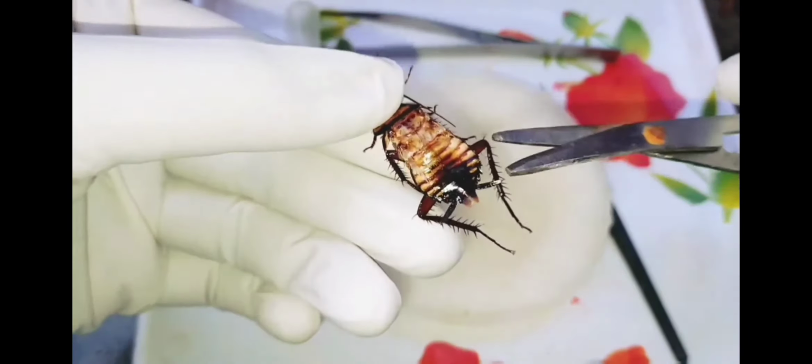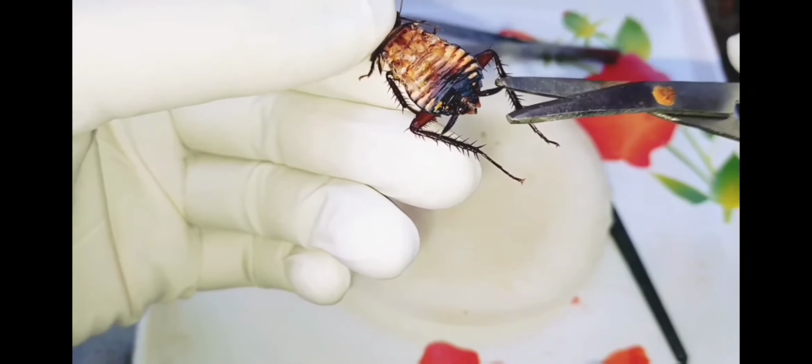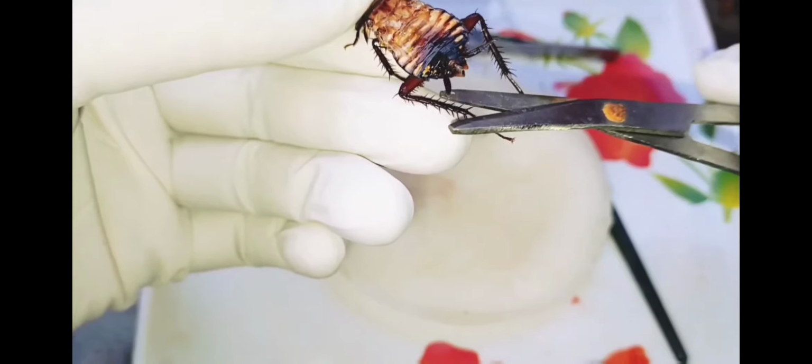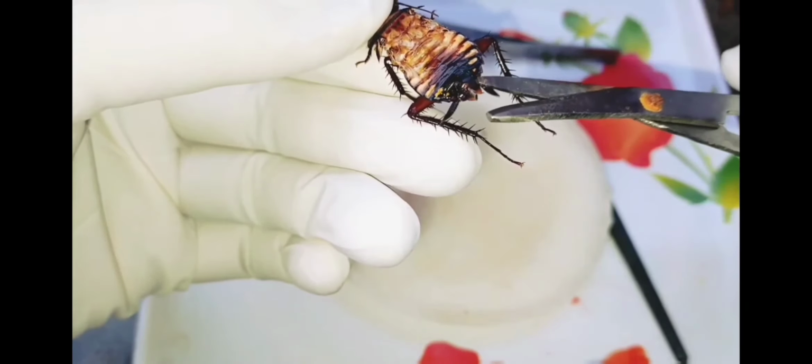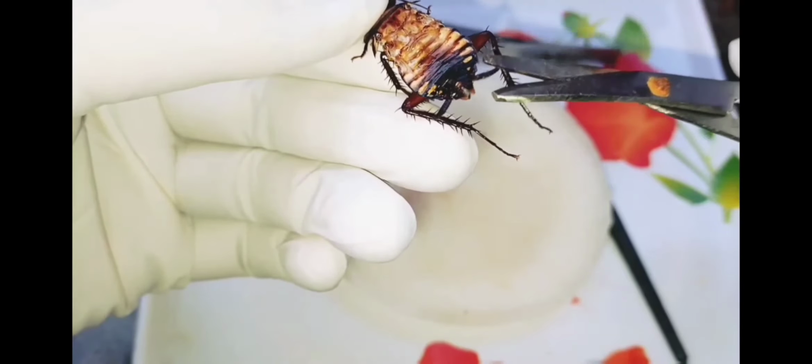You can see this is a male cockroach, and this is known as the cerci, which helps identify it. You can easily identify it because in females it is not present. It is only present in males, so it is a male cockroach.